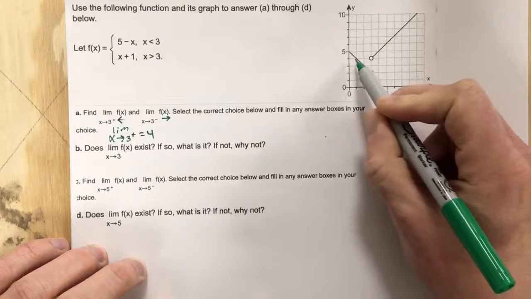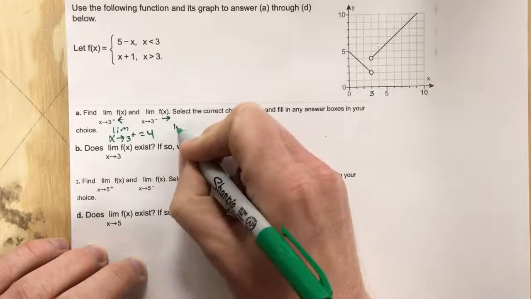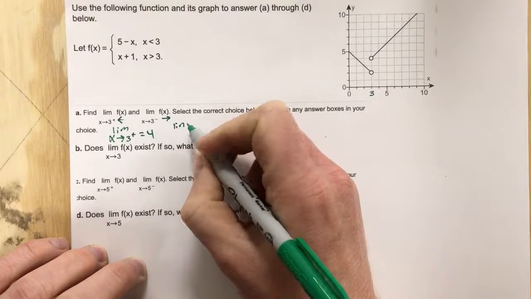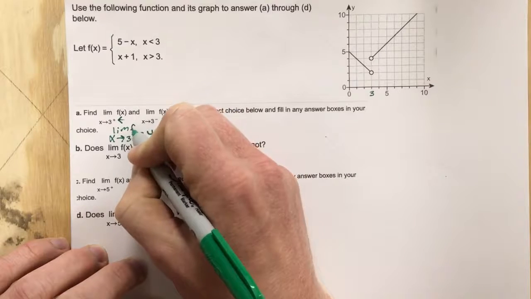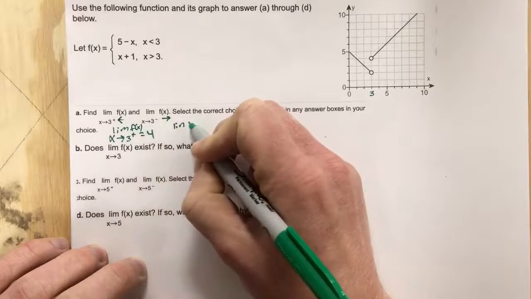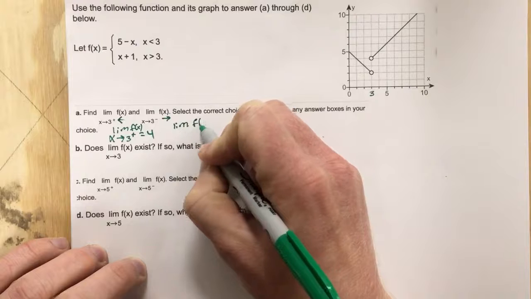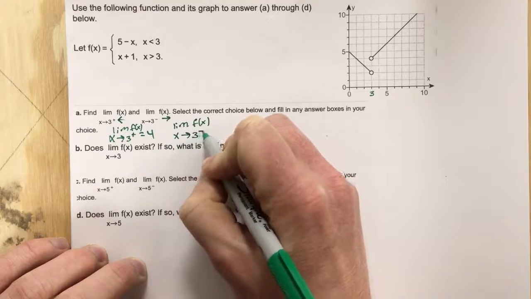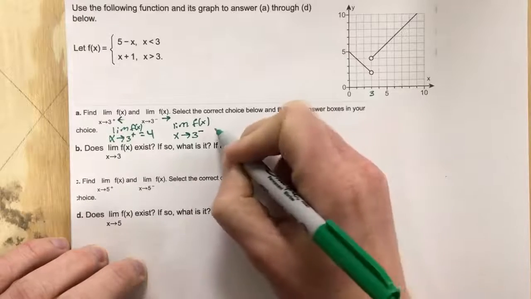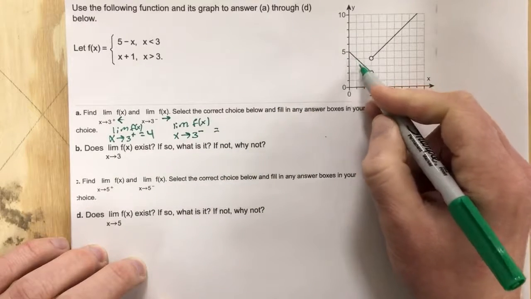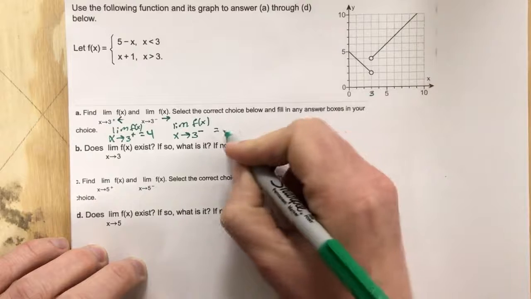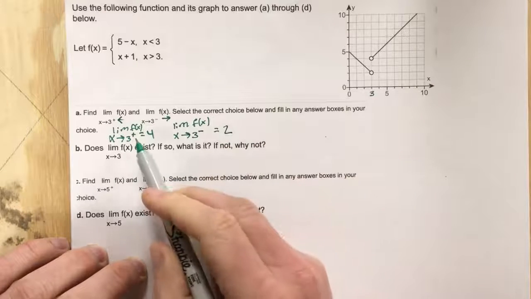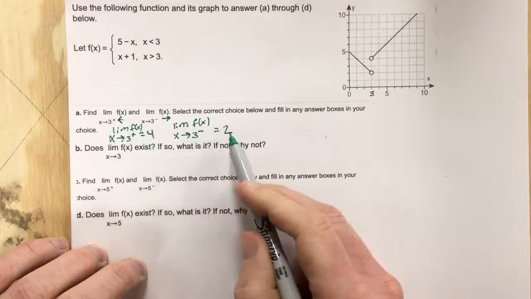And then as I approach it from the left for the next part, so limit of the function, I should probably put f of x in here. So limit of f of x as x approaches 3 from the left, that equals, so as I come from the left and approach 3, I'm equaling 2. So the limit from the right is 4 and the limit from the left is 2.